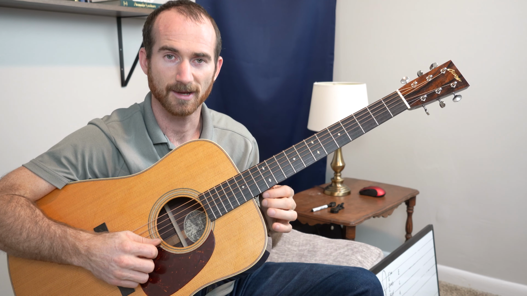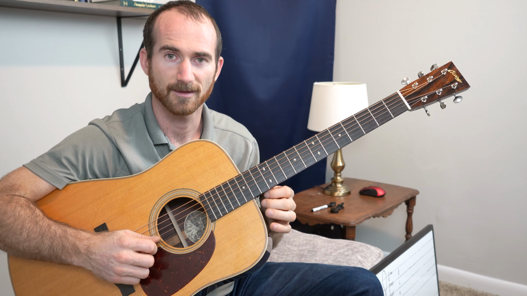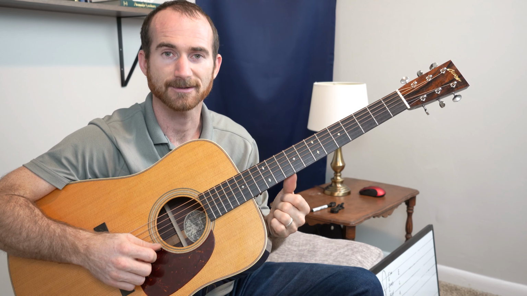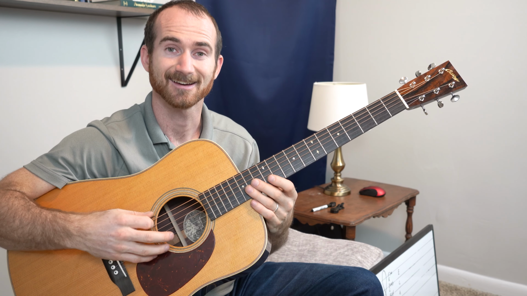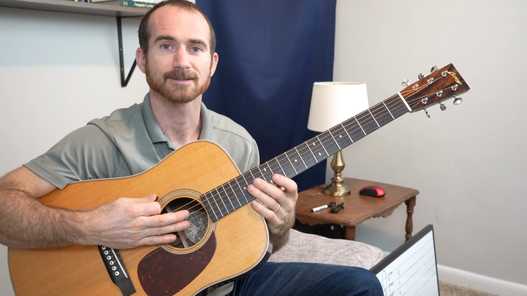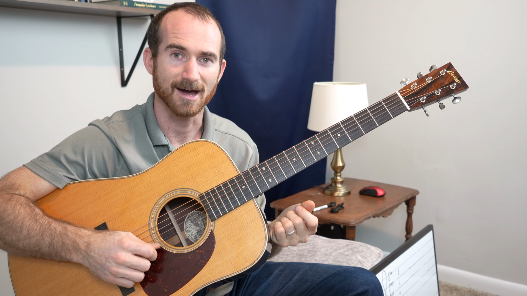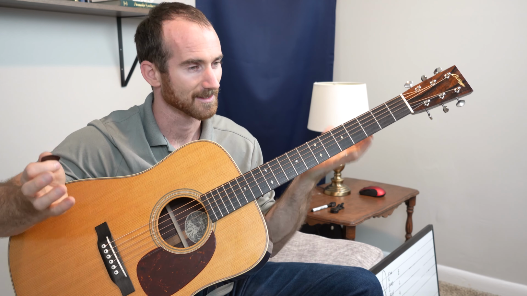The first being an open B. And then our last and final string is an open E. It's an octave higher than our very lowest string. So that's really an easy one to memorize. On a guitar, you've got an E string on the bottom, and you've got an E string on the very top.